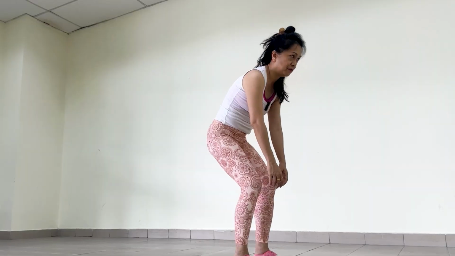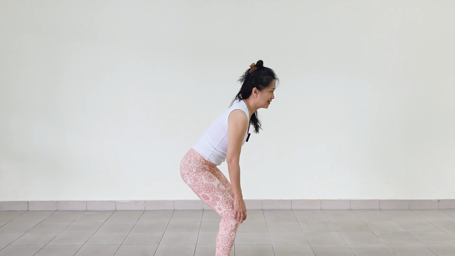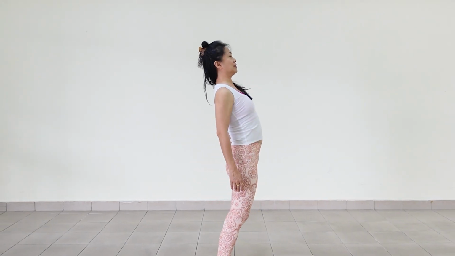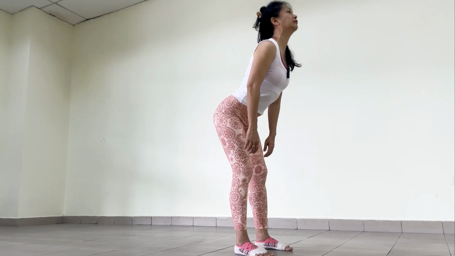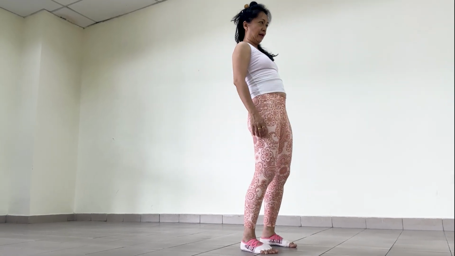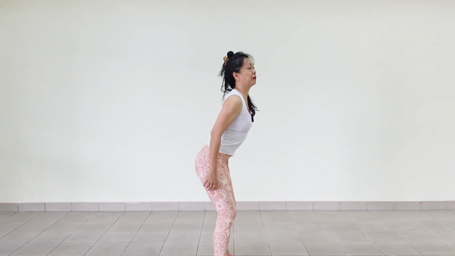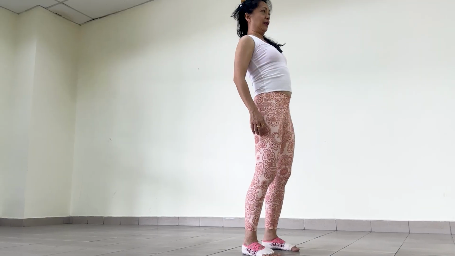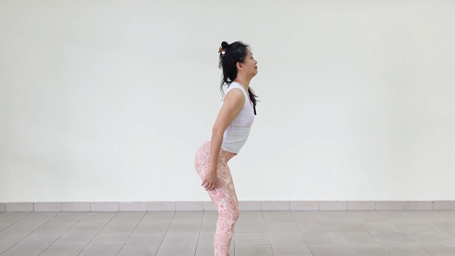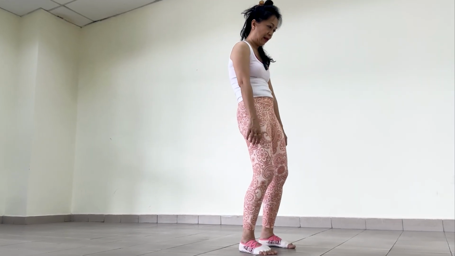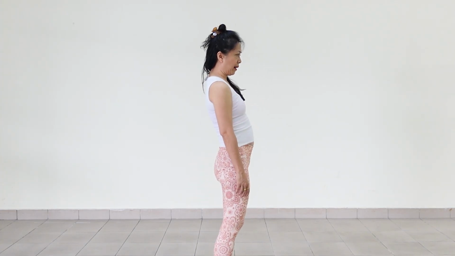Again, anteriorly tilted and posteriorly tilted, and the spine's just following along. So you find yourself going up and down in this motion a little bit more now. And a couple more times. Slowly. Last time here, and come back up.